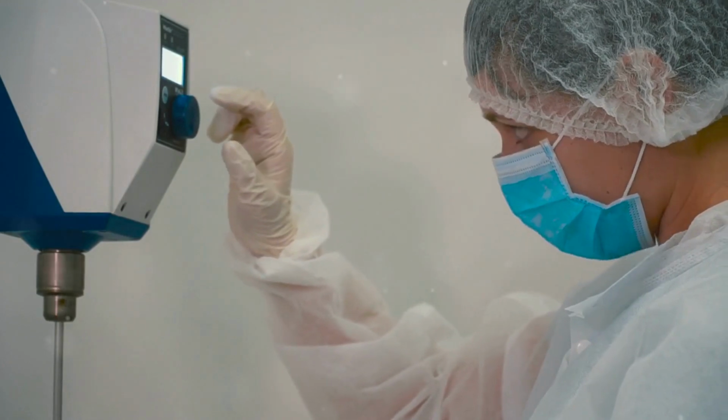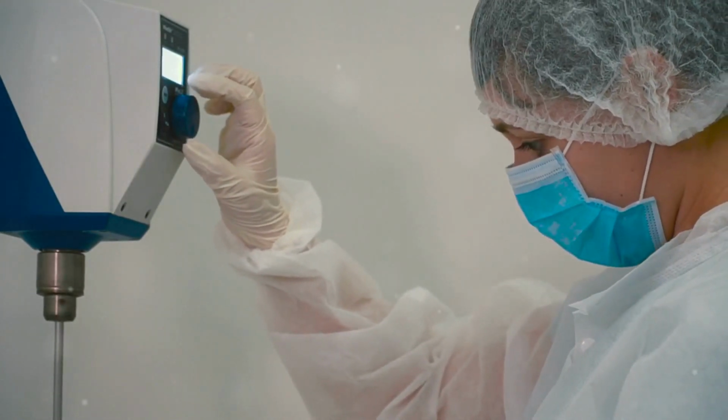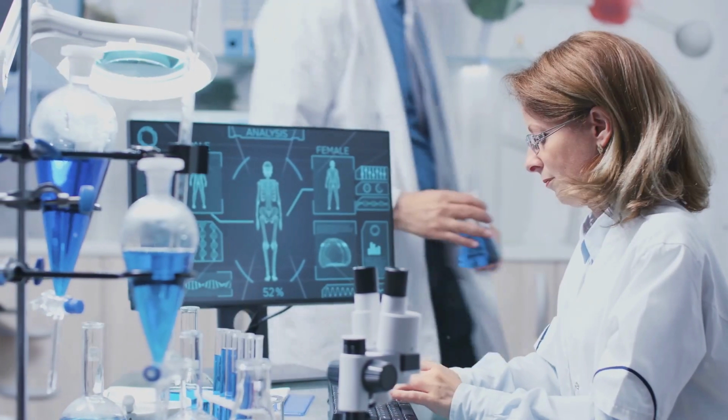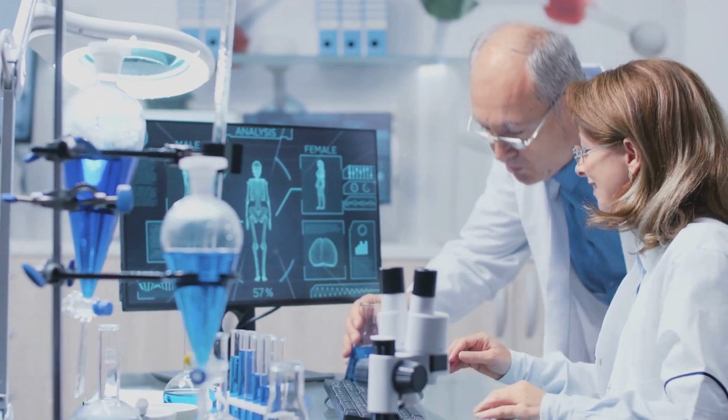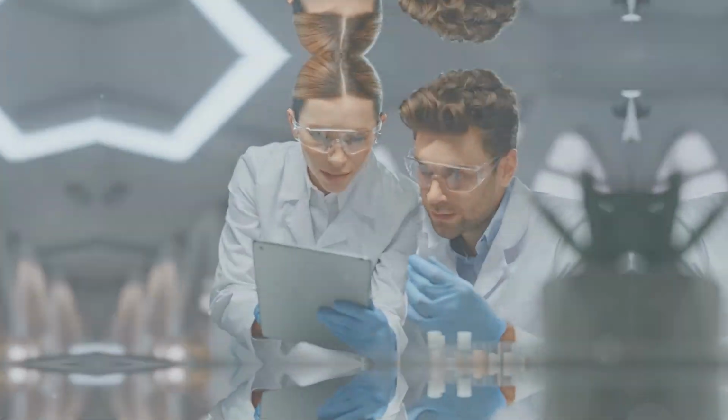Modified release, or MR, products: for MR products, the objective is to demonstrate that the generic MR product has similar release characteristics as the reference product. The study design involves both single-dose and multiple-dose studies to assess release patterns and overall bioavailability.